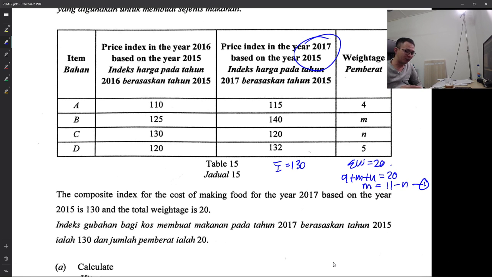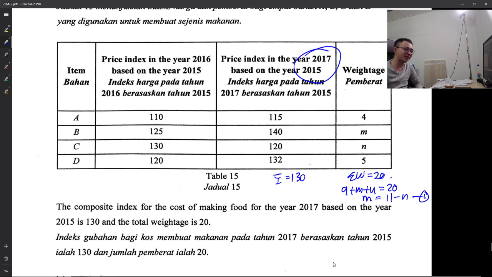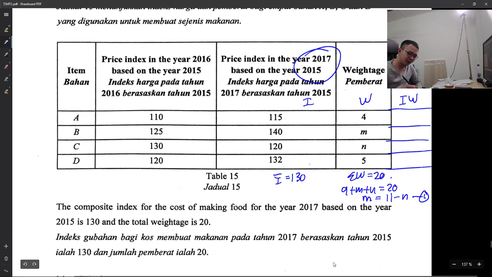And then I want to do the composite index. I want to find index number multiplied by weightage.